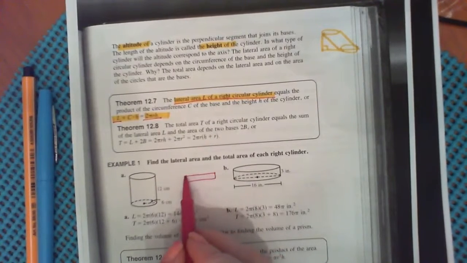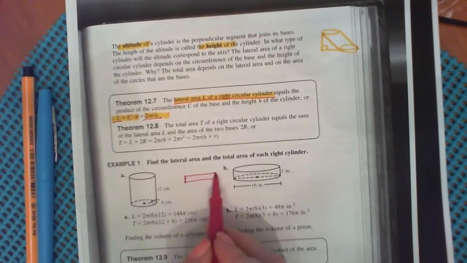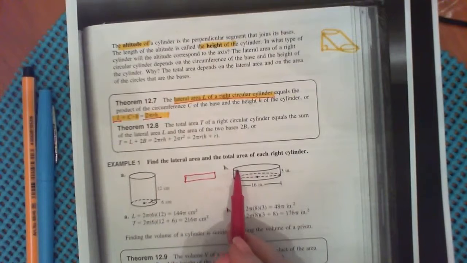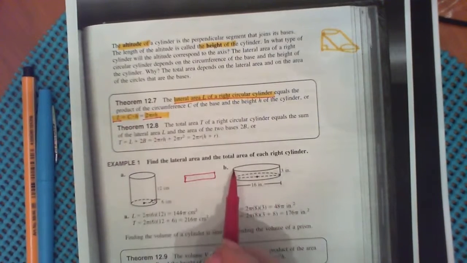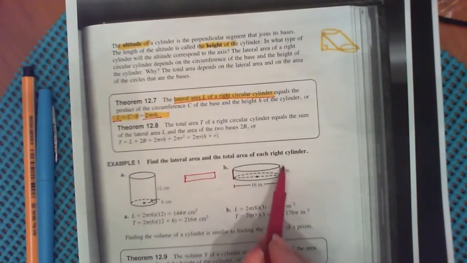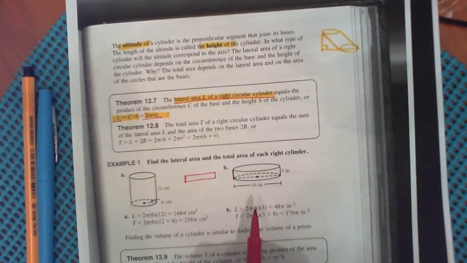And the length of the top of the rectangle is going to be equal to the circumference around the can. That's where they're getting the circumference from. And once you take that circumference and multiply it by the height, you are going to get the lateral area.